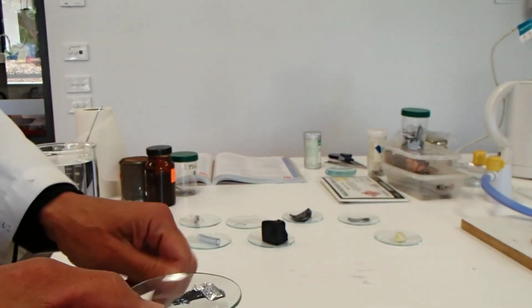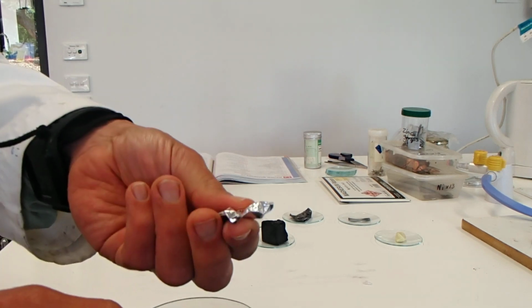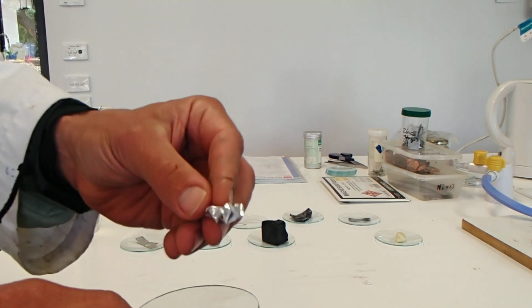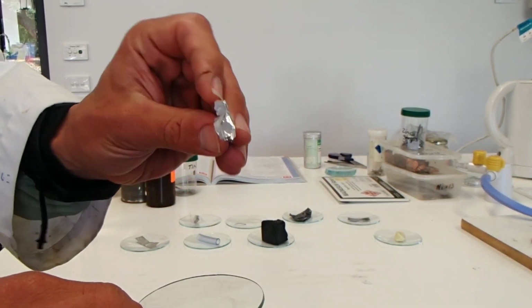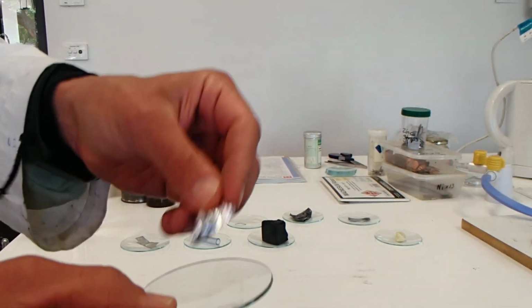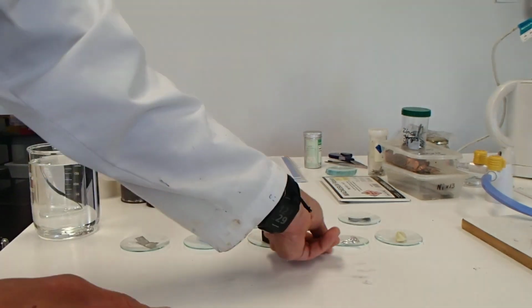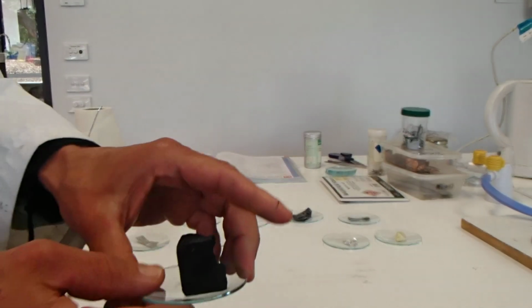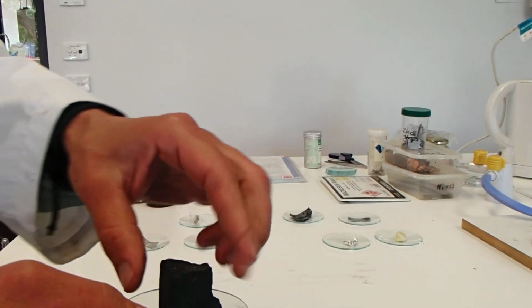Aluminium, we're all familiar with this in the form of foil, shiny, light, bendable, silver in colour, so you should be familiar with that. That's aluminium. Next we have carbon, pure carbon here in the form of pure charcoal.